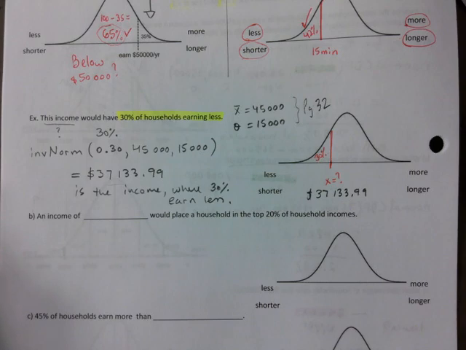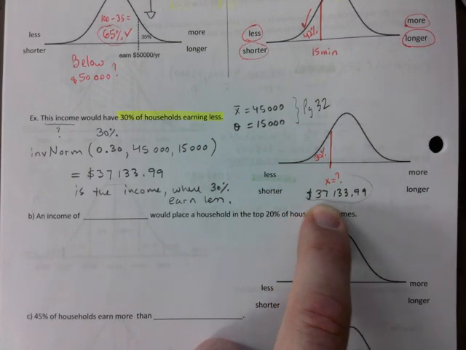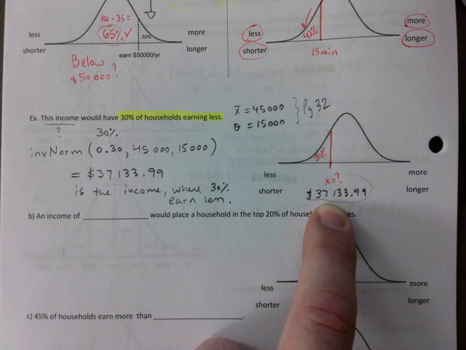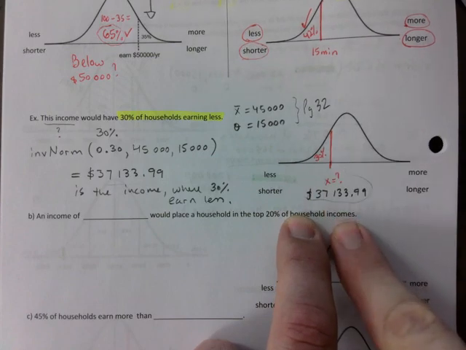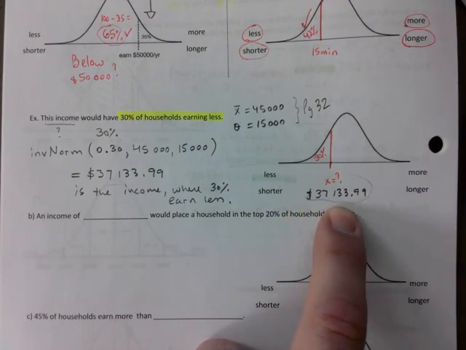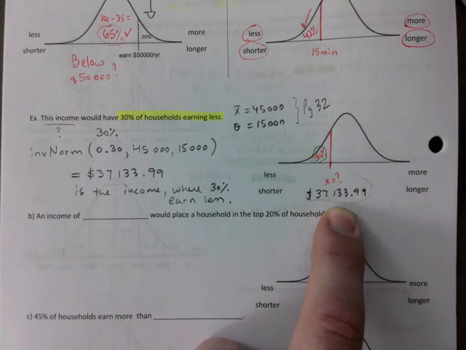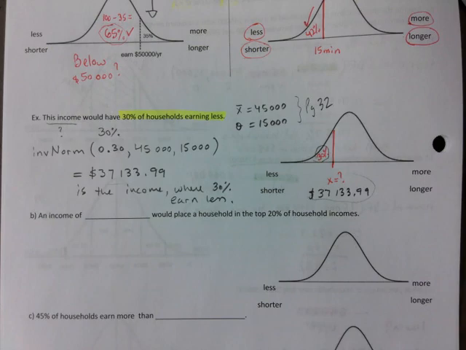So the government might say, we want to help the families that are the bottom 30% of income. So they might have a policy that says anybody earning less than 37,133 will get some kind of benefit paid out to them. How would they know that? Well, they've done the math, right? They're like, okay, we've determined that based on normal distribution, that's the amount we're kind of targeting. Anybody making this much or less, that would service 30% of our population. Right? So it goes that way.